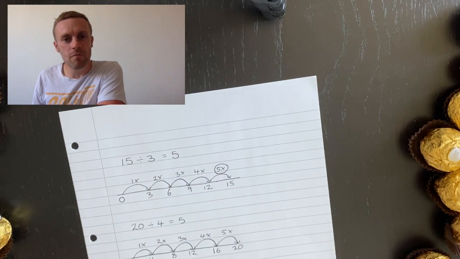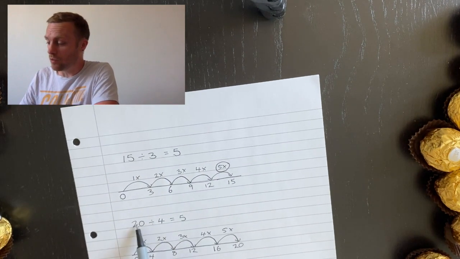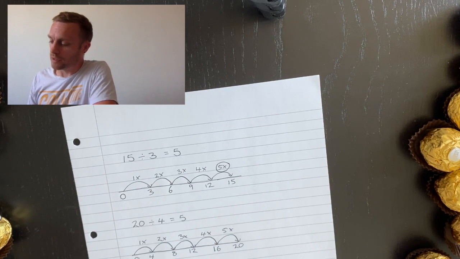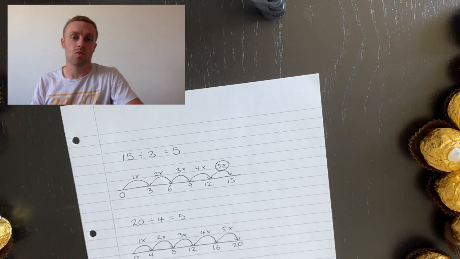Look at that. Sometimes we get the same answer, even though all of these numbers are completely different. So it works out nicely there. So that's how to use a number line to work out division.